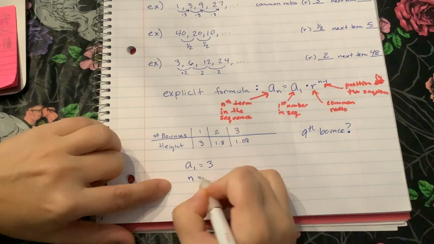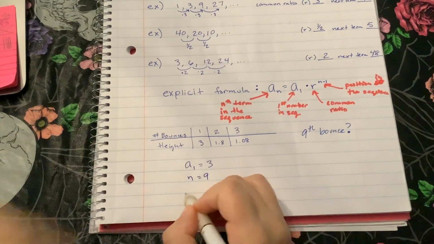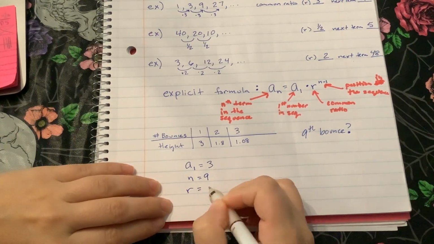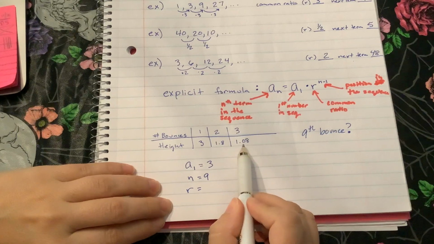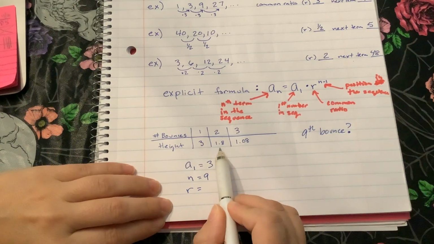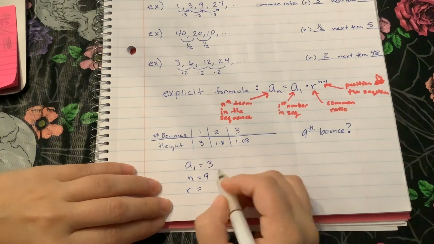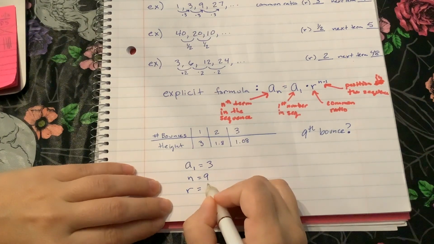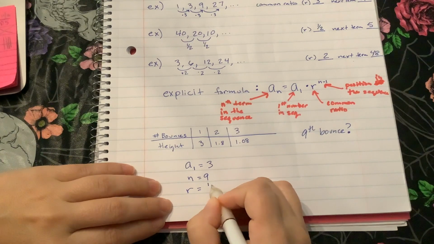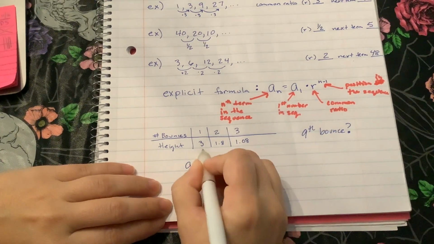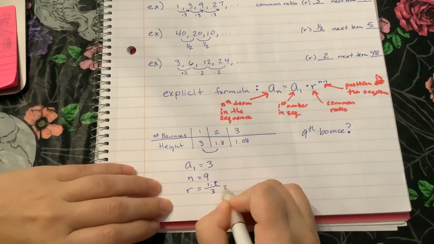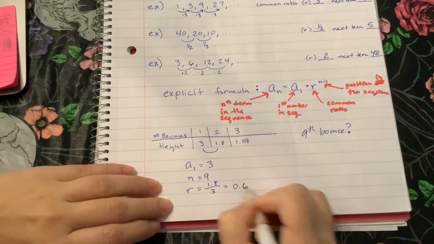So n equals 9. And our common ratio can be found by taking the second term divided by the first term before it. So we have 1.8 divided by 3, which is going to be a common ratio of 0.6.